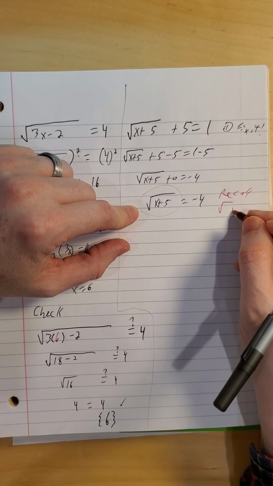Different strategy for quadratics versus linears. For quadratics, we want to set one side to 0. Our coefficient of the squared term is a positive, so I will move these two guys instead. So I'll subtract 9x on both sides. I will also add 2 to both sides.